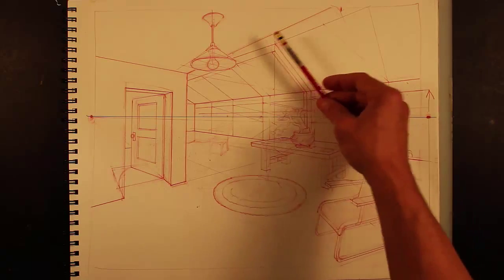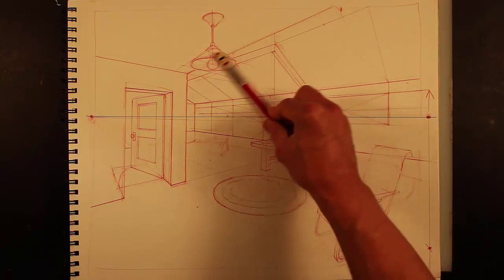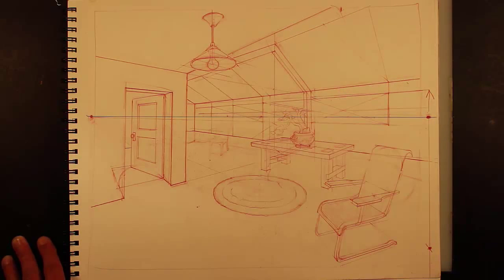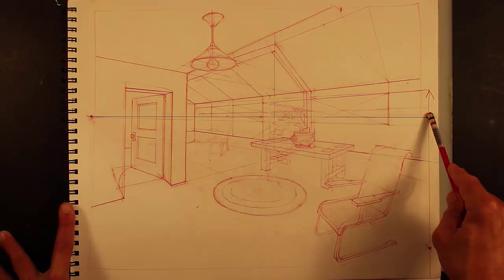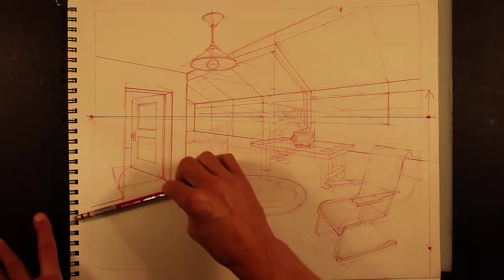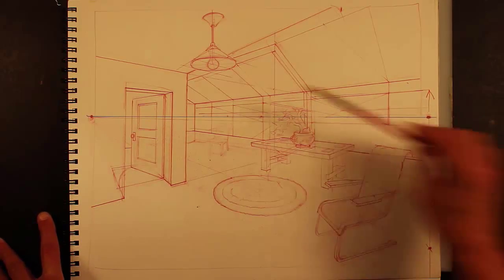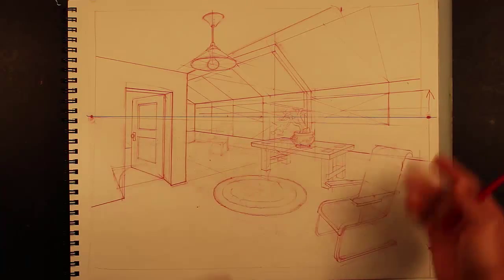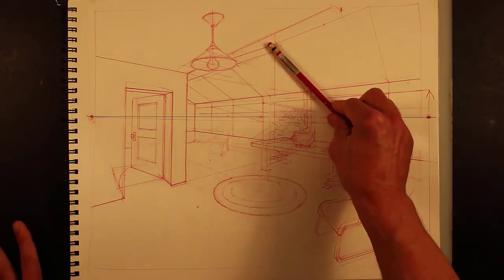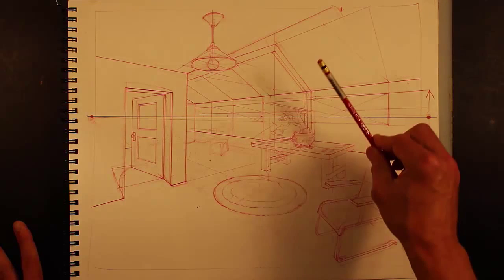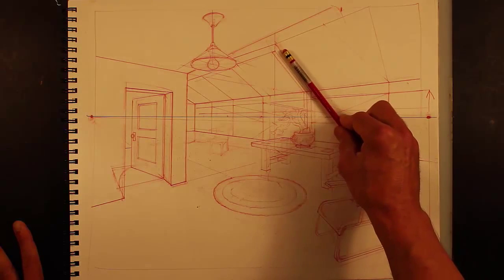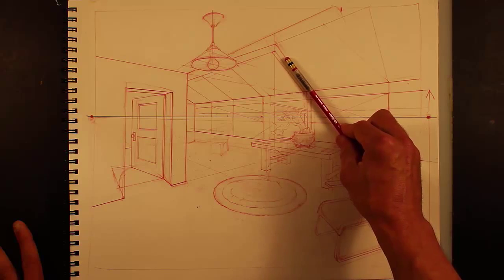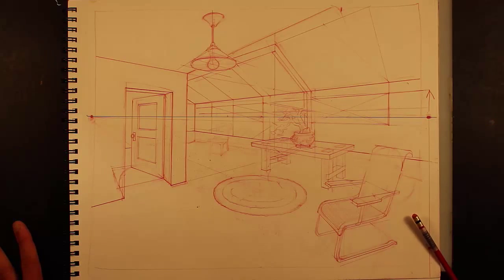And then with that, in order to get it in perspective the whole way, what you have to do is change where this vanishing point is. So all the lines here are going to this vanishing point. All the lines running in this direction are going to this vanishing point. Well, these lines are running in this direction, but they're going to a different horizon line, basically.